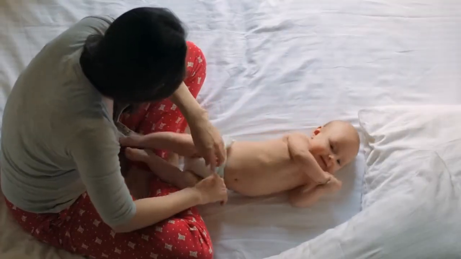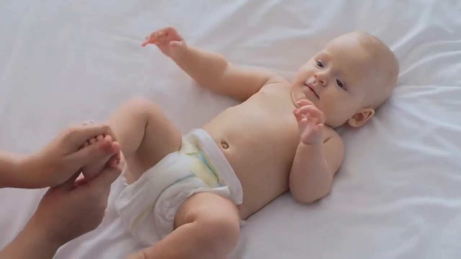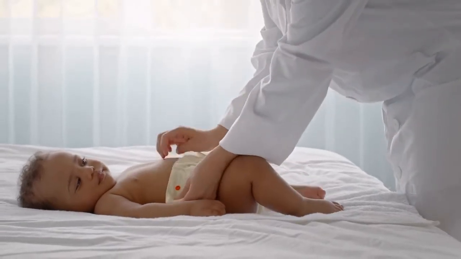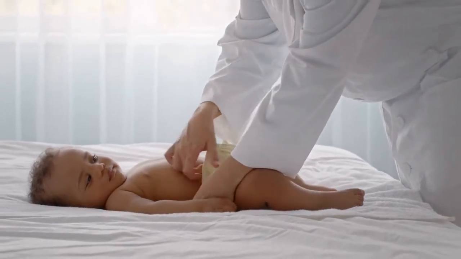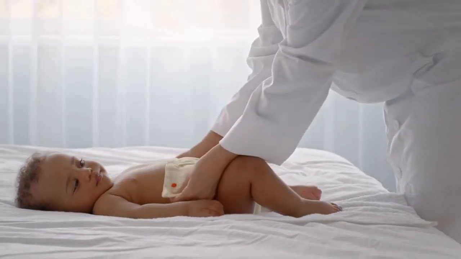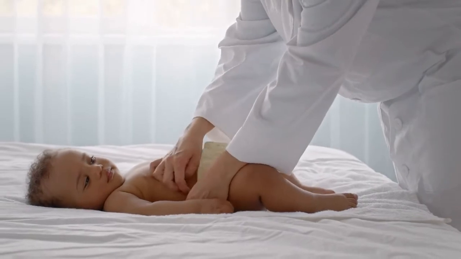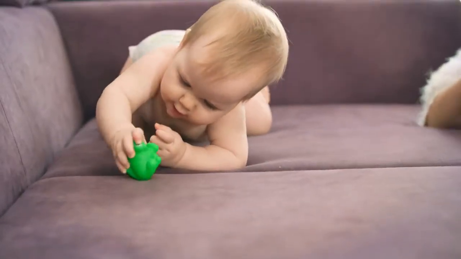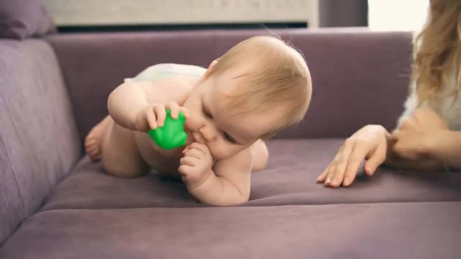Keep the area dry. Change your baby more frequently. Yeast thrives in warm, damp areas, so keeping the area dry can help stop the spread of the yeast. In addition to more frequent diaper changes, also allow baby's bottom to air dry between changes. Gently pat the area dry, but avoid rubbing, which can further irritate the skin.